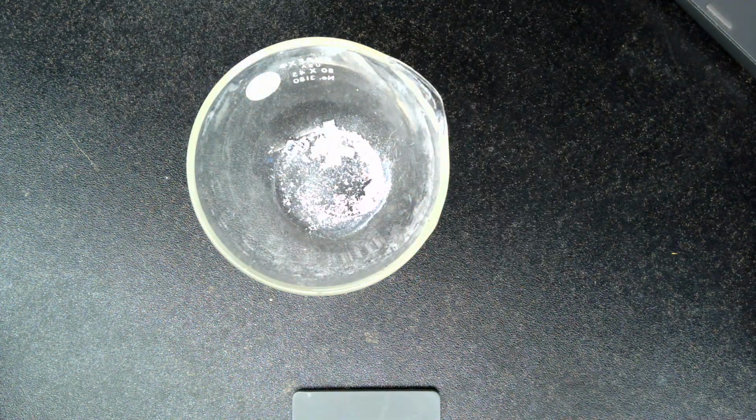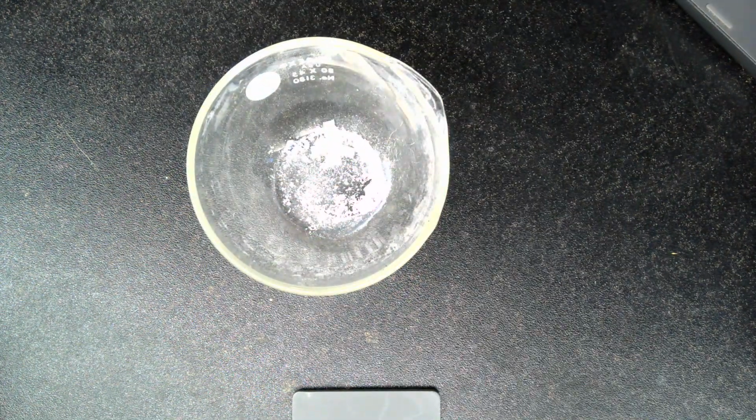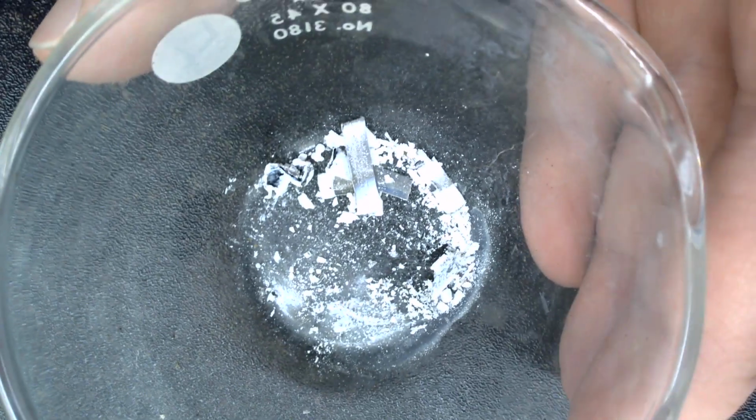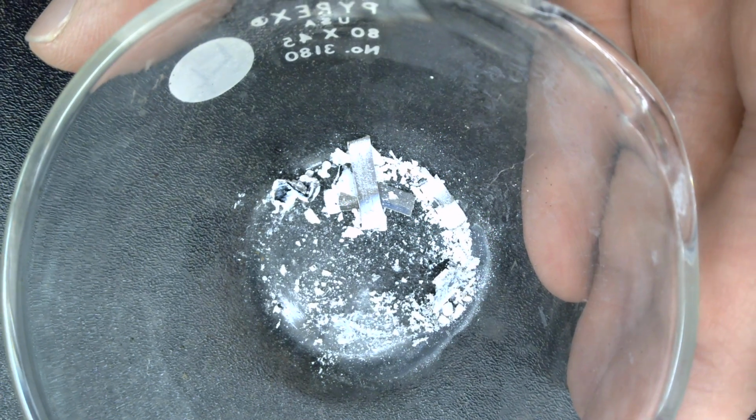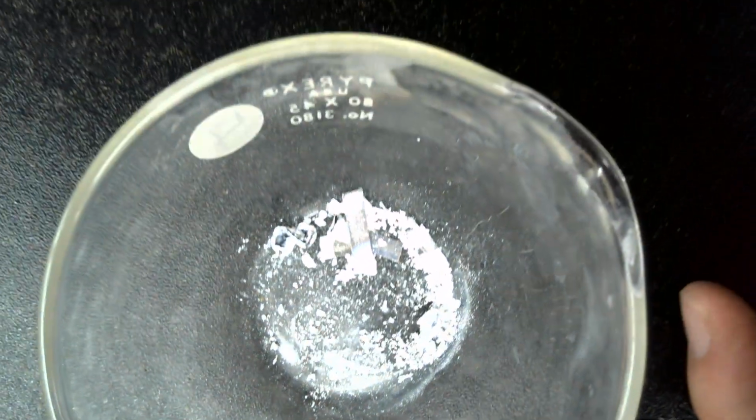Break it up into a powder. Got a couple other pieces of magnesium in there. But there it is. I wonder if I can get a better image of that. So there's your ash. That is the product that you're going to take observations of. Okay, so for our second reaction, we're going to put that stuff aside.